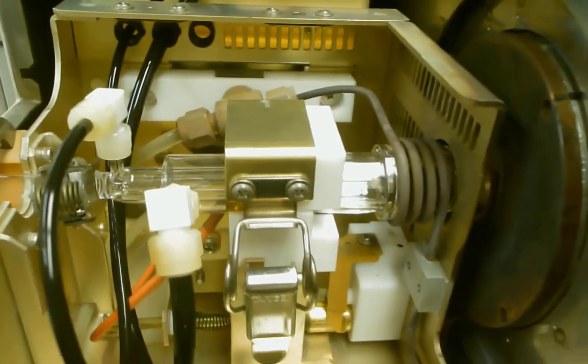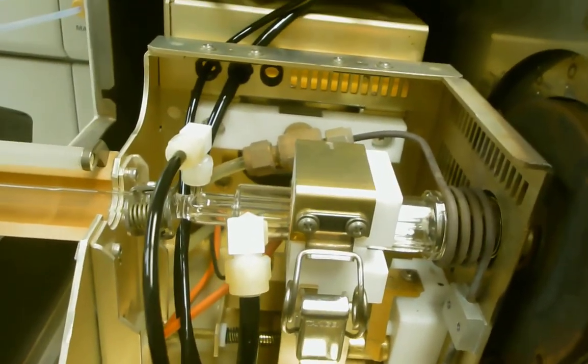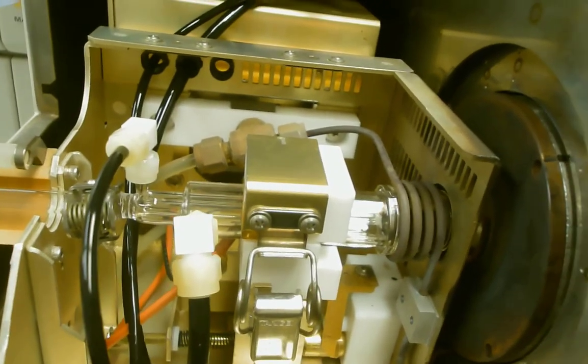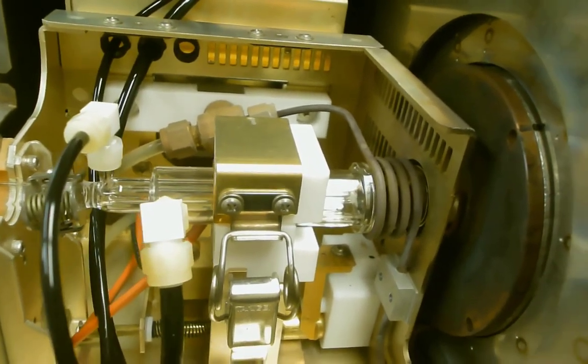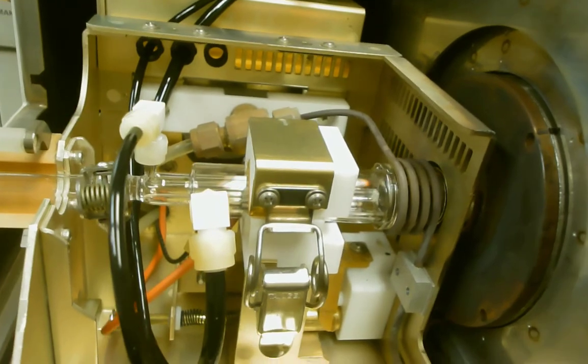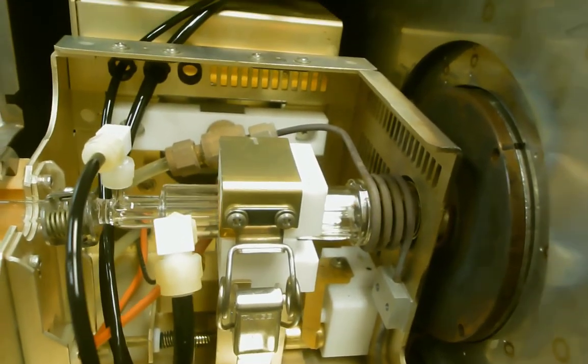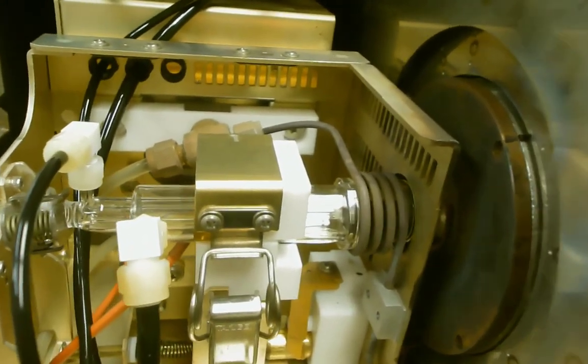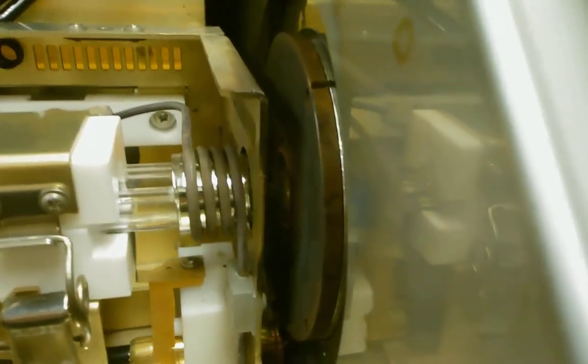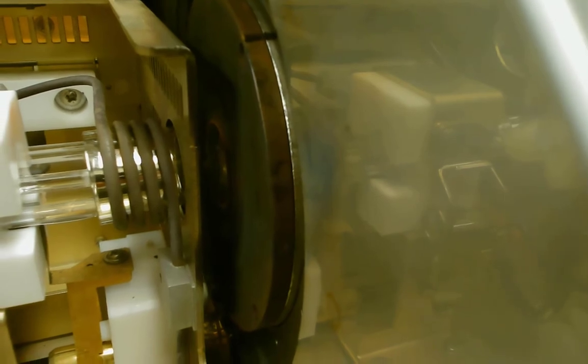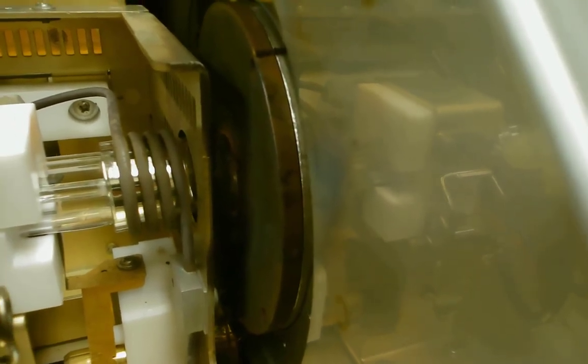And so your sample stream, whether it be from the laser using the helium carrier gas to carry the sample, or from the liquids where it nebulizes it into a fine mist and then is carried by argon into the plasma torch, they're all ionized. And then it goes here into the sampling cone, which is the interface to the vacuum.